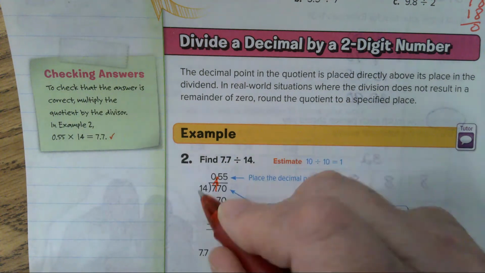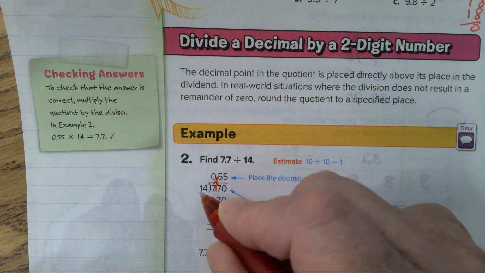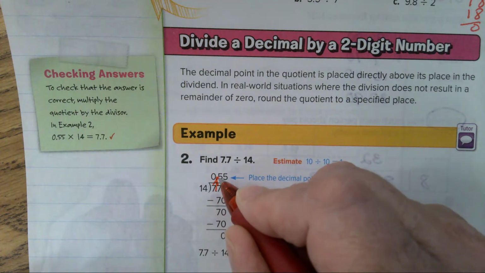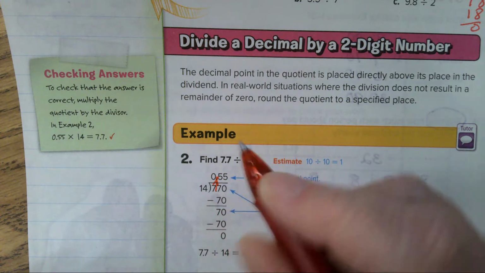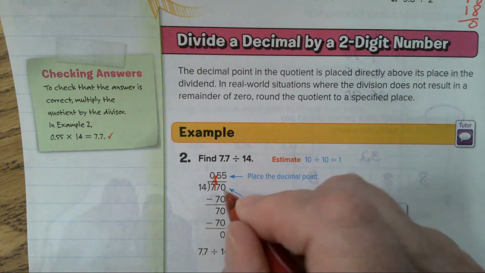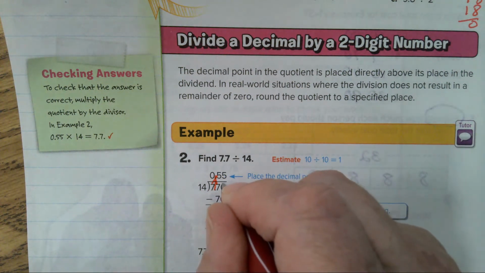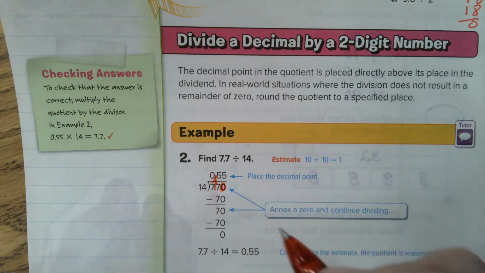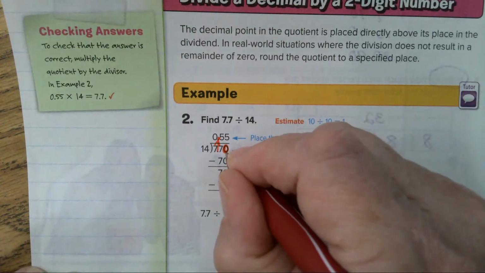How many 14's are in a 7? None. How many 14's in a 77? 5. That gave you a 70. Subtract. You have a 7. And then you add a 0. I call them dotty dots sometimes. And bring it down.